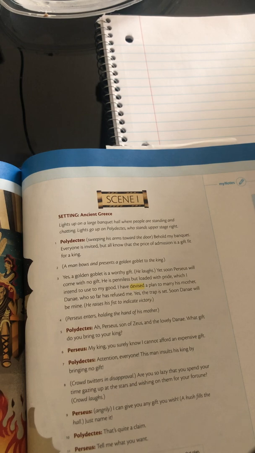No, she's reading the setting. All right, Polydectes, read.